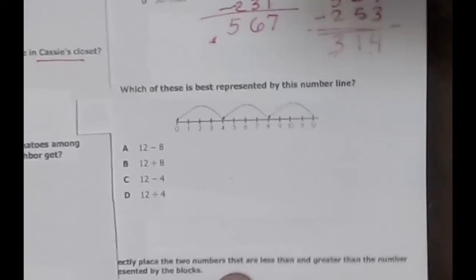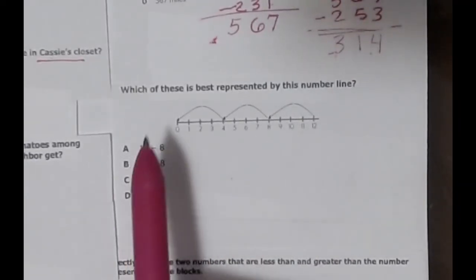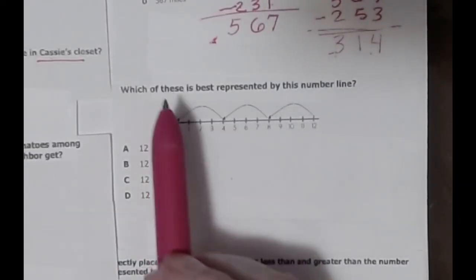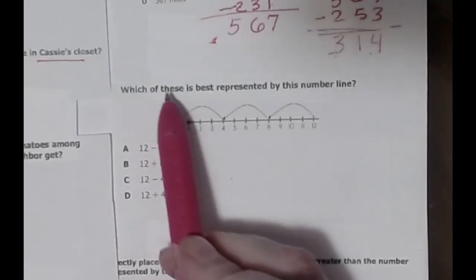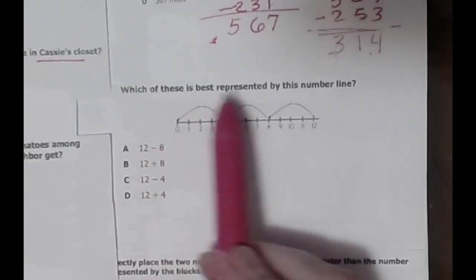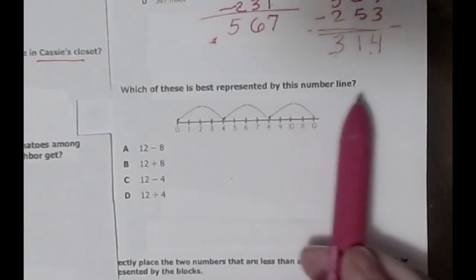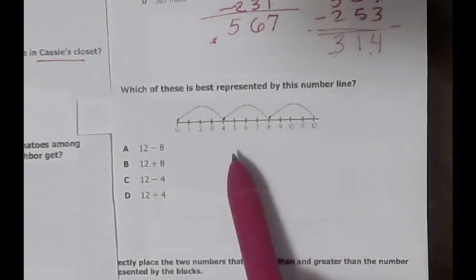All right, let's see. Let's do the one right underneath. Okay, so this first question, the first thing we need to look at is which of these is best represented by this number line. So this can be a few different things.